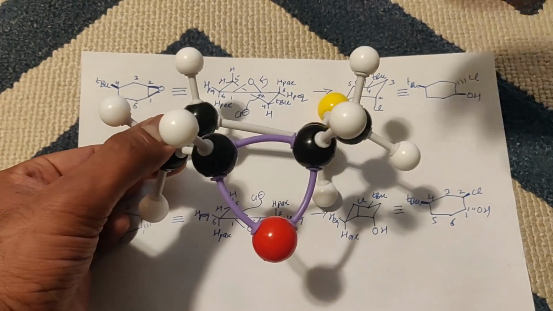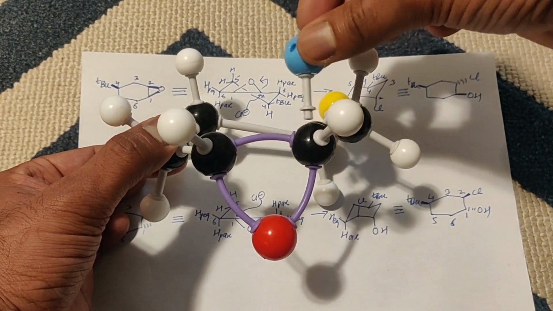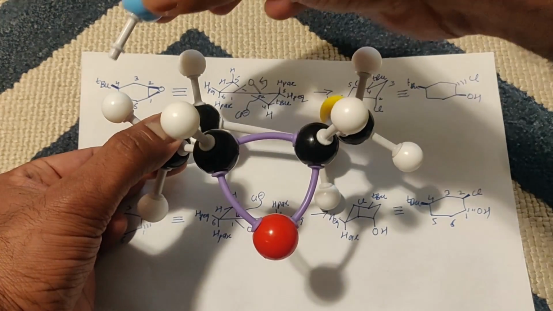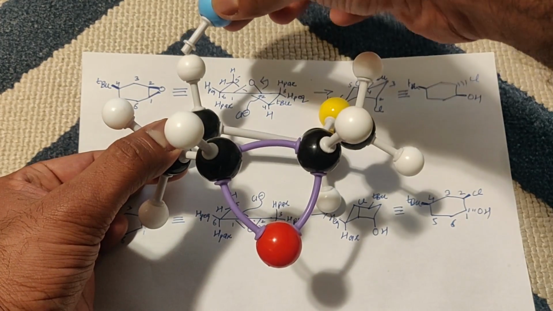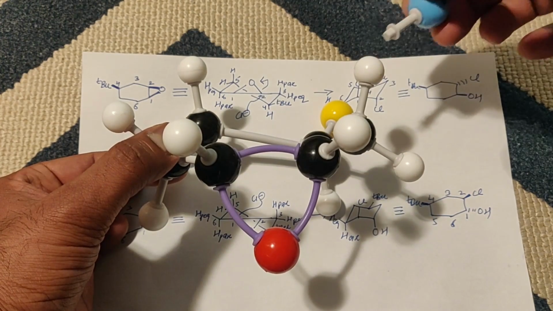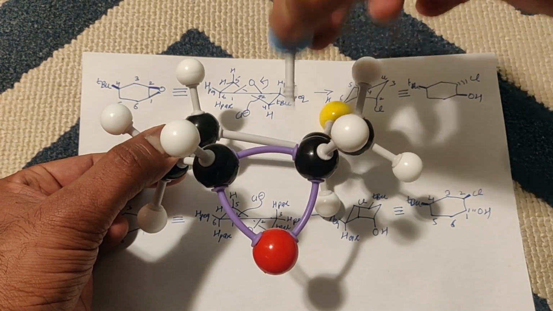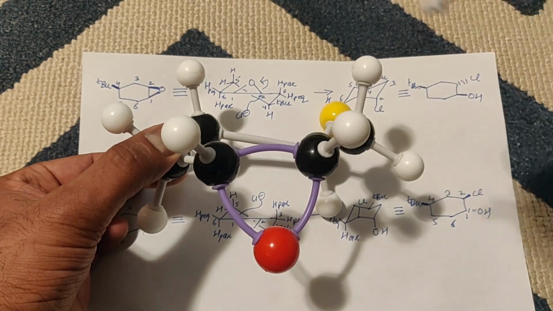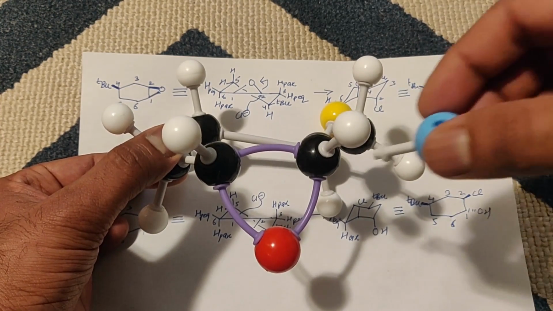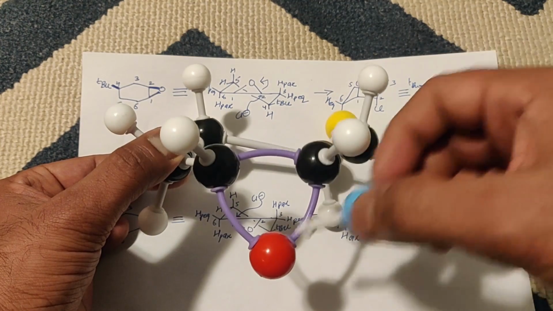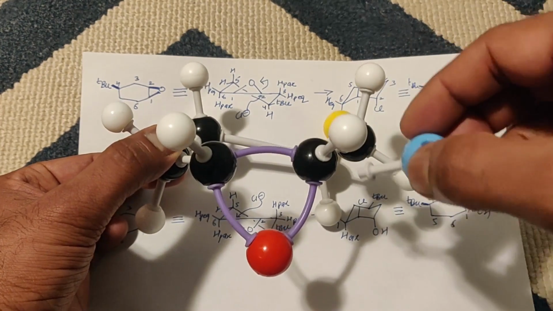But let us see what happens if the attack takes place at this position. As we can clearly see, this is pseudo-equatorial, axial, equatorial, axial. Since this is the axial position, the axial attack from here is just not possible. It has to be equatorial. And when it attacks from the equatorial side, this nucleophile and this carbon are synclinal.